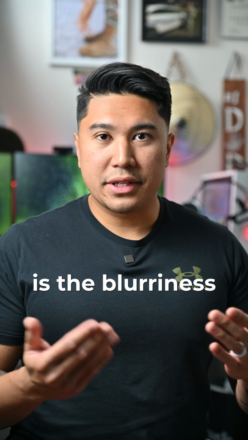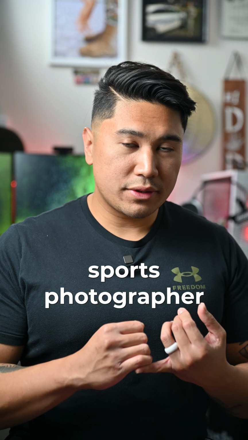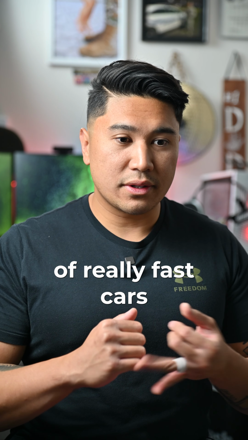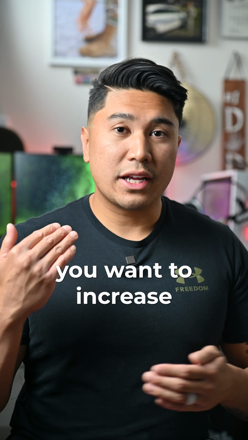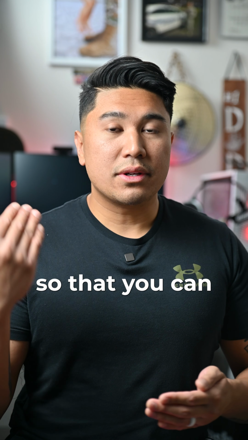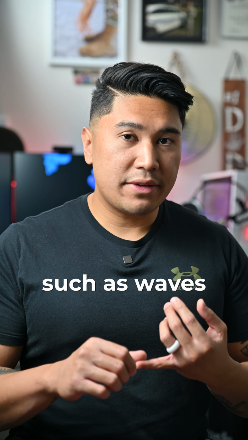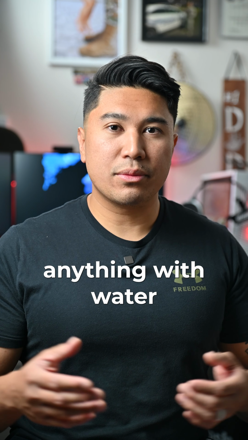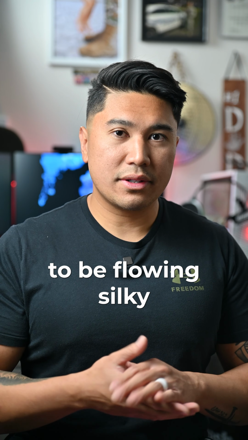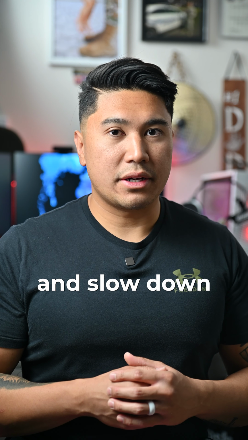So let's talk about motion blur. Motion blur is the blurriness inside of your image. So if you're a sports photographer or if you're taking photos of really fast cars, you want to increase your shutter speed so that you can go ahead and get very crisp images with very little blur. Now, why would you want motion blur? Instances such as waves or waterfalls, generally anything with water that you want to be flowy and silky, you're going to want to go ahead and slow down your shutter speed.